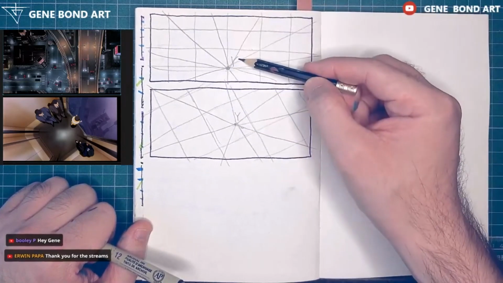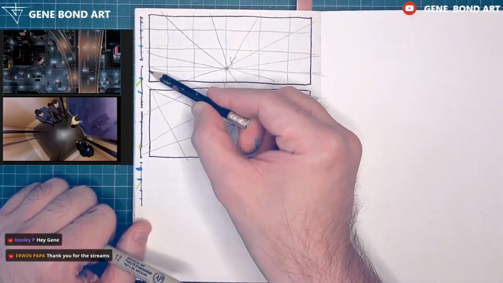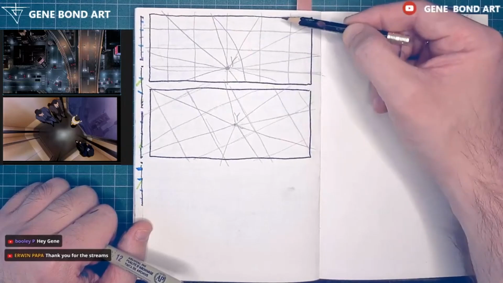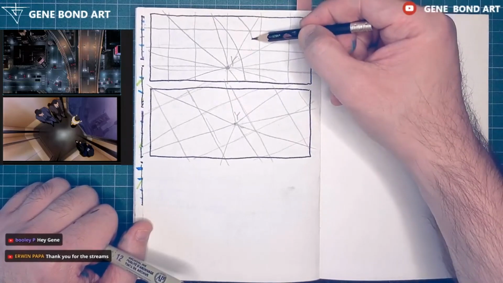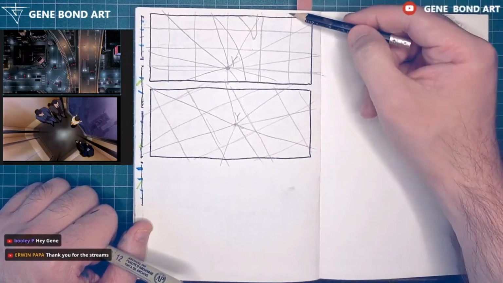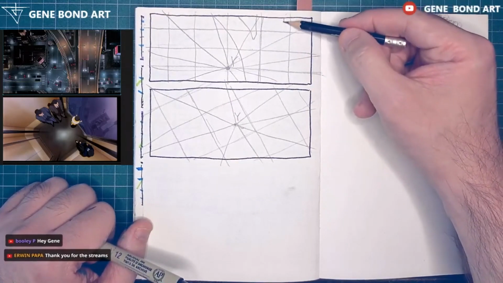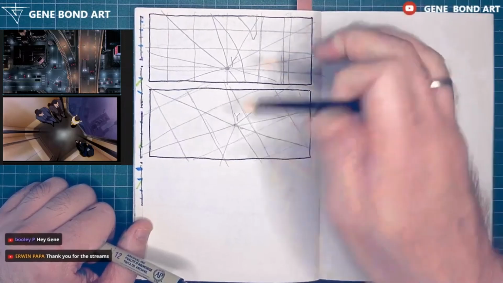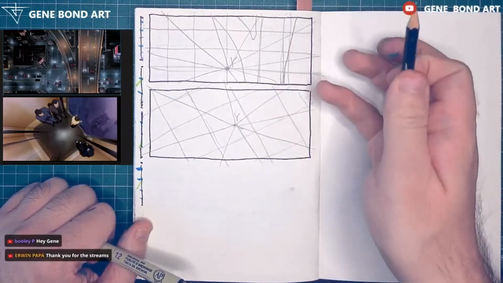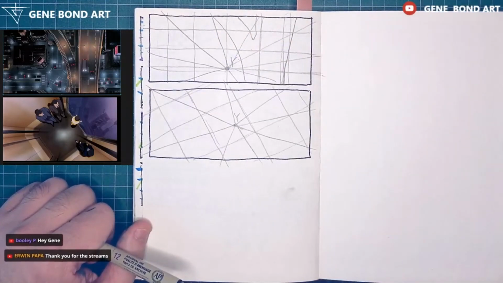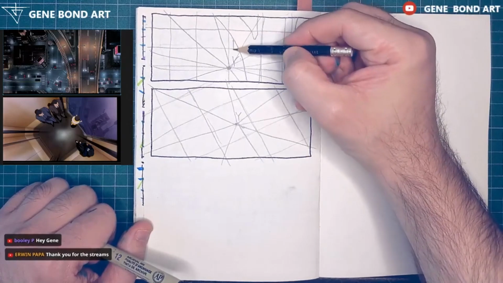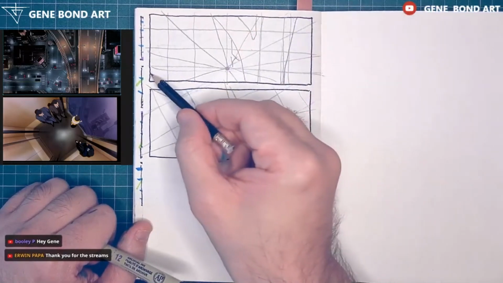So let's see here on this frame. Consider it like different layers. Let's say like in Photoshop, you have a layer with a perspective grid, and then you have a layer with the composition. And this composition has this 2D quality when it's just shapes.